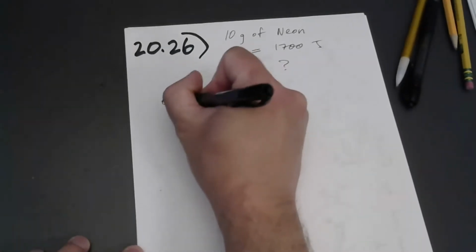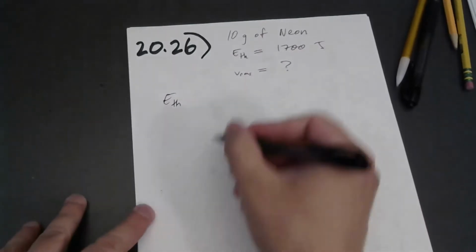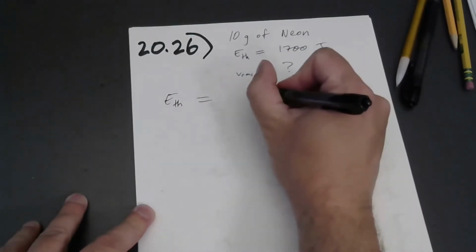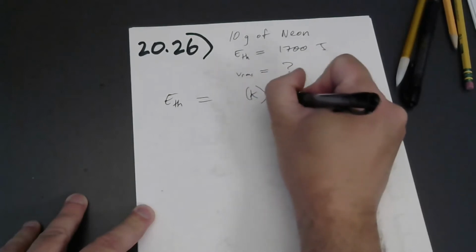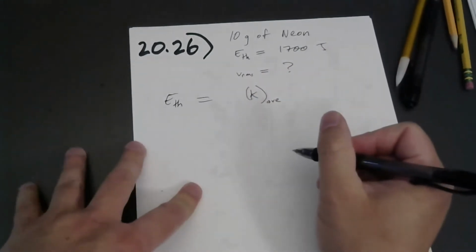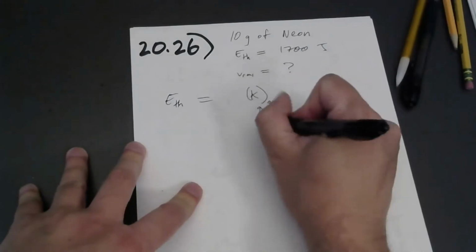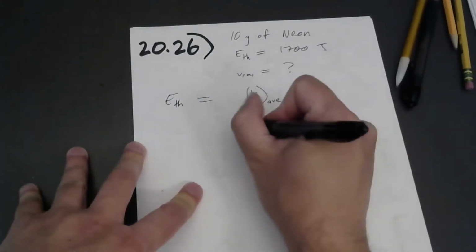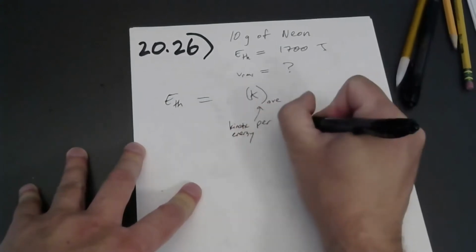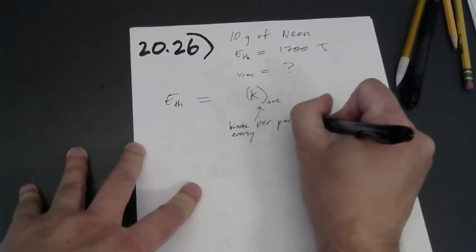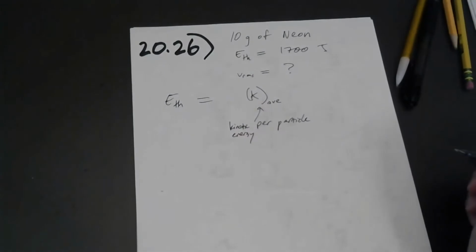Since the energy is purely kinetic, if we could calculate the average kinetic energy per particle, and I'm using the same notation that your solutions manual uses.